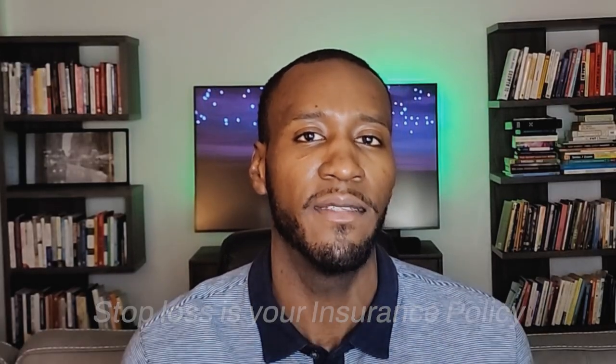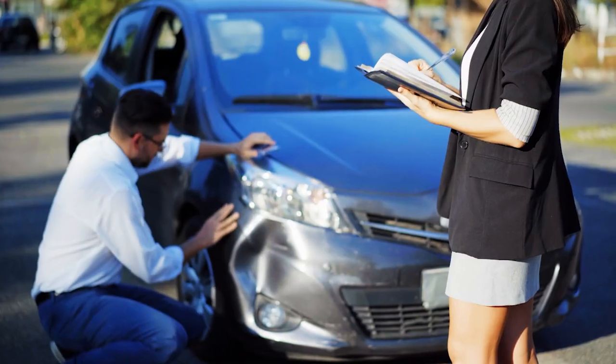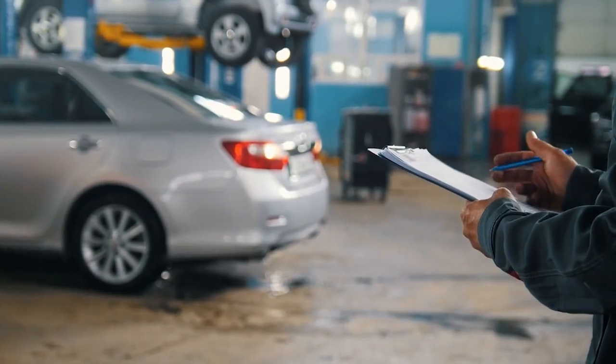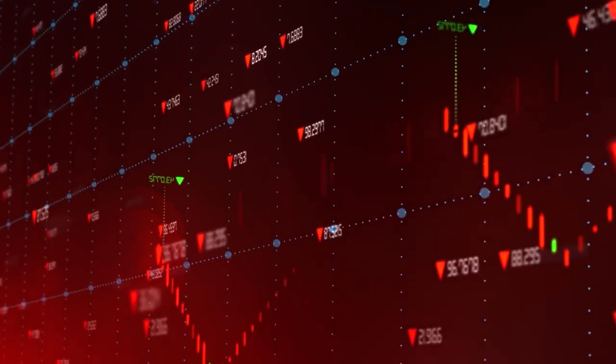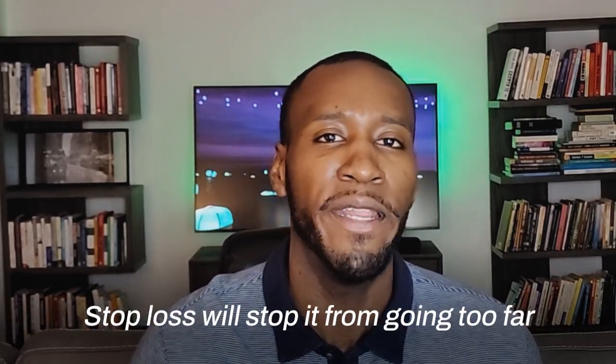So imagine you can put in a stock and say, hey, this is your risk. If something was to happen, this is your insurance policy. You have car insurance. If something was to happen to your car, this is your insurance policy. Well, with a stop loss order, if the stock goes down too far, the order will go into effect and will stop it from going down too far. So stop loss orders are mandatory, I would say, in terms of managing your risk.